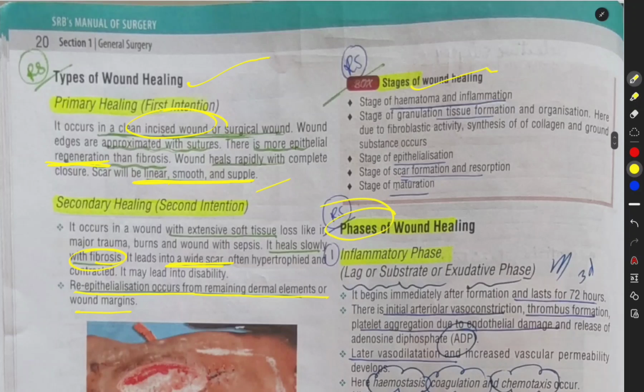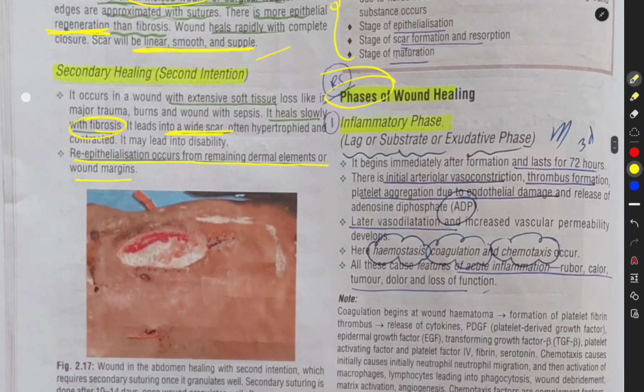Then comes the stages of wound healing. This is important for 3 marks. The stages of wound healing are hematoma and inflammation, then granulation tissue formation, which is further continued by epithelialization, then scar formation and then maturation. This you must write in a proper way: hematoma and inflammation, granulation tissue formation, epithelialization, scar formation and resorption, and then at last the maturation.